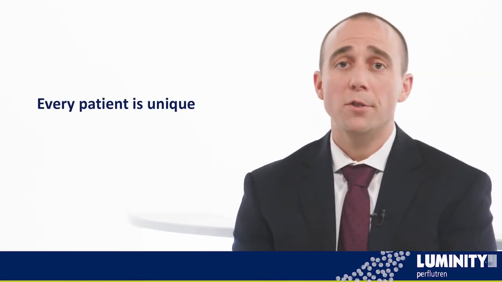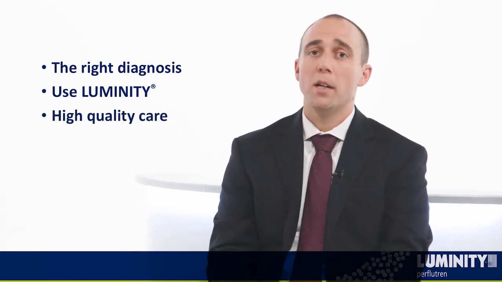We know that each patient is different. We know that each pathology is different, and it's up to the sonographer to ensure that you're getting the best images you can, but most importantly, to make sure you're getting the right diagnosis. At the end of the day, it's really about getting the correct cardiac diagnosis, making sure we get the best images that we can to ensure high patient quality care.